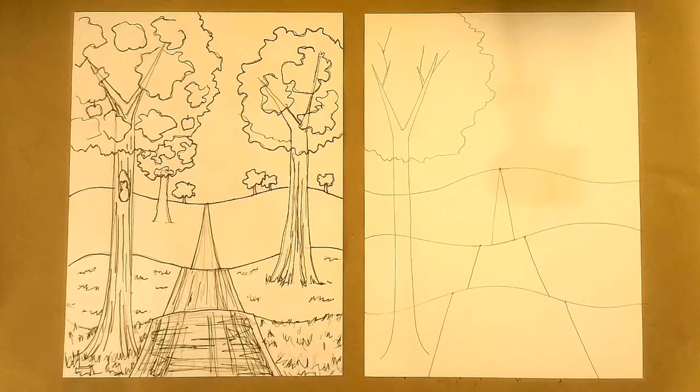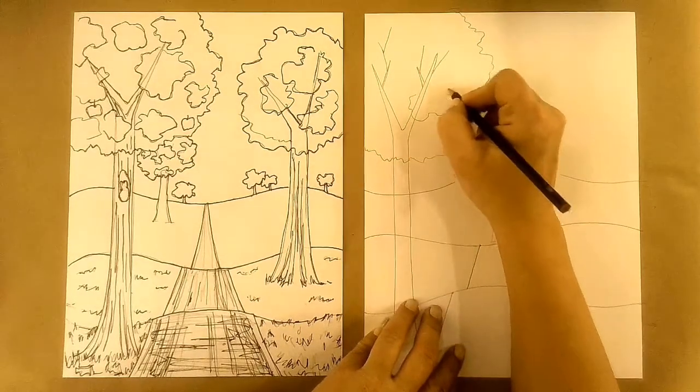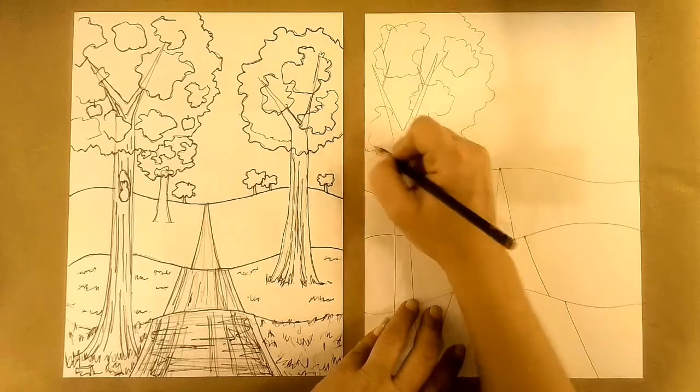Now, if you're going to color this picture later, you can wait to add other details until you're using your coloring supplies. If you're drawing just in pencil today, you may want to go ahead and draw a few other clusters of leaves in the inside of your tree.